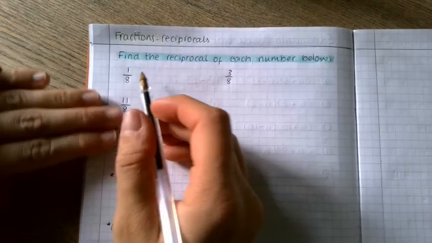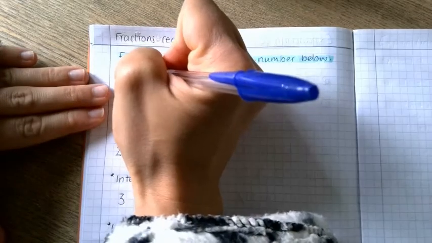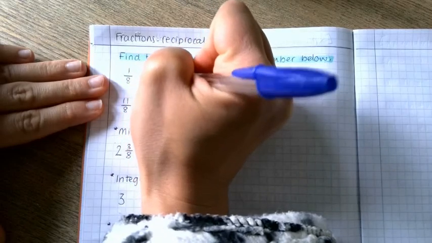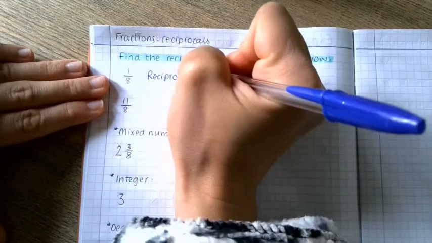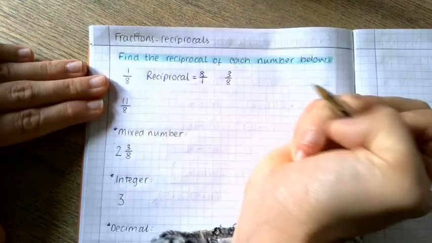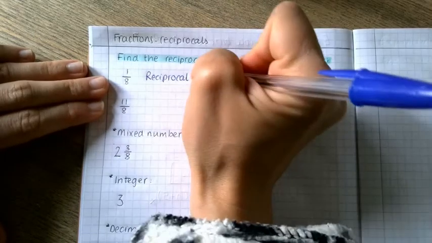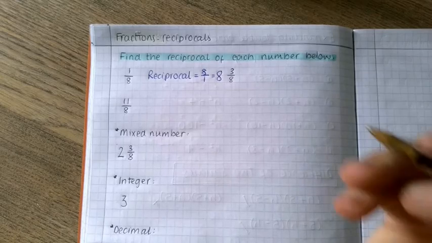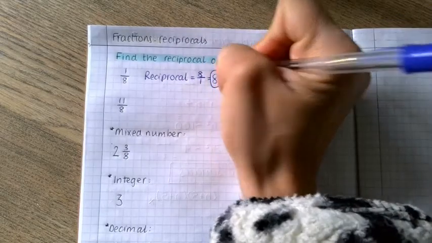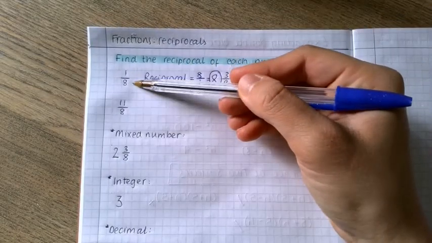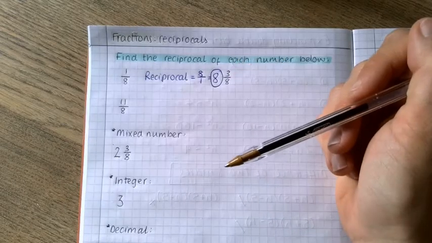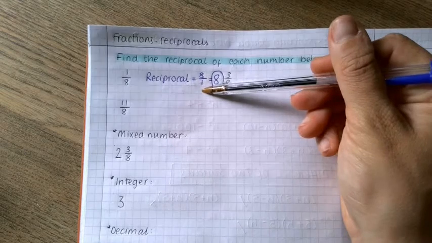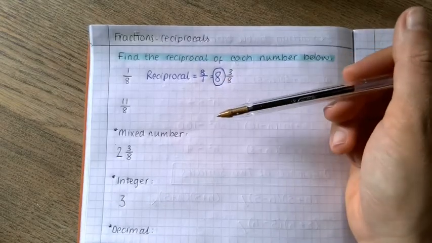The reciprocal of 1/8 is 8/1, which is 8. So to find the reciprocal of a fraction, you simply switch the numerator and denominator around. And then if you can simplify, so here we could simplify. So we got the number 8.